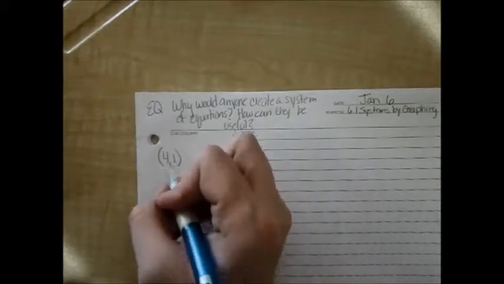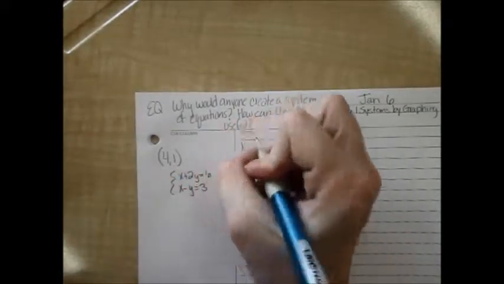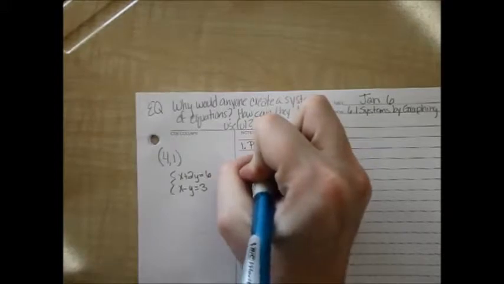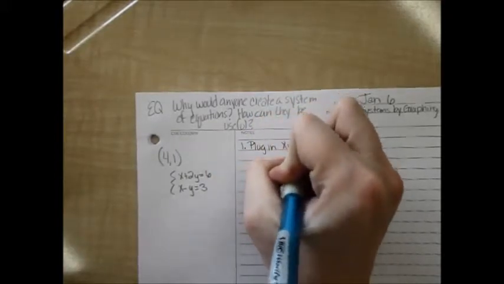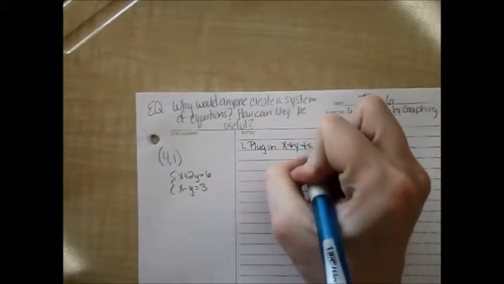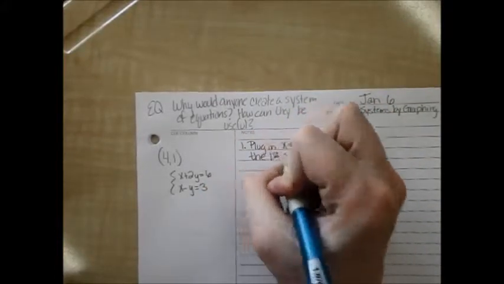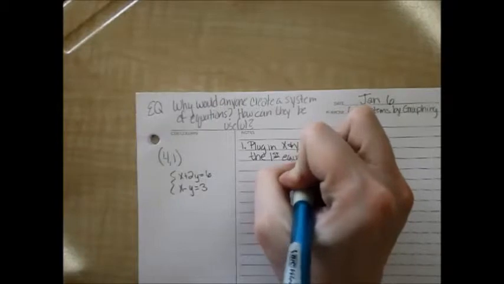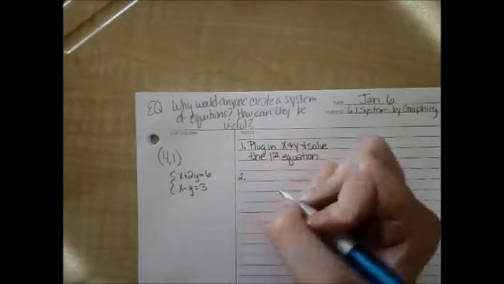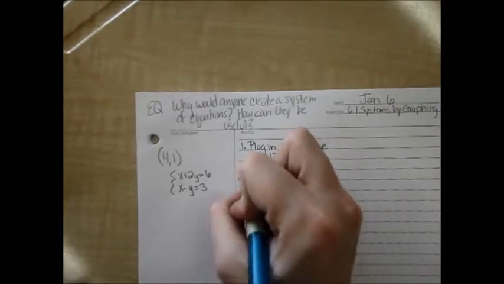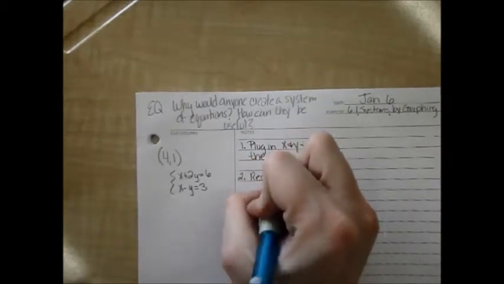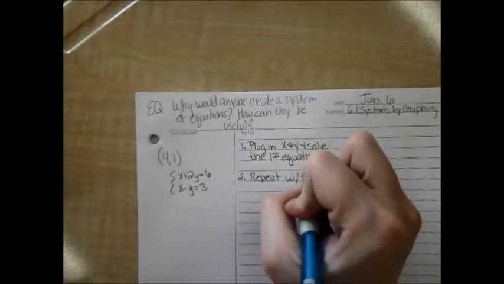To figure that out, we're just going to plug in the values. Step 1, plug in x and y, and solve the first equation. Step 2, you're going to do the same thing with the second equation. So repeat with the second equation.